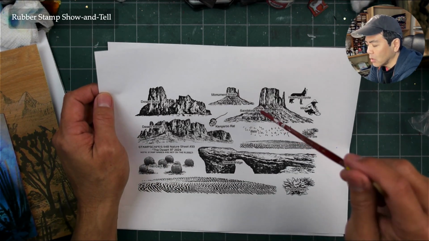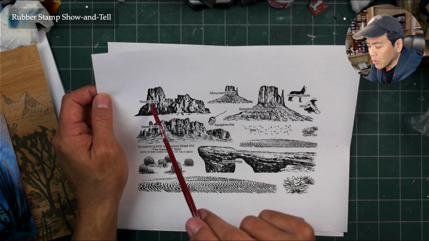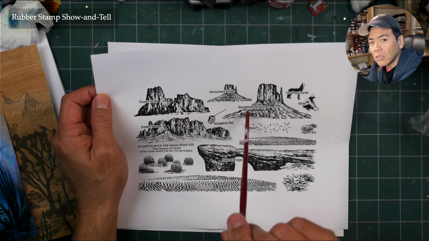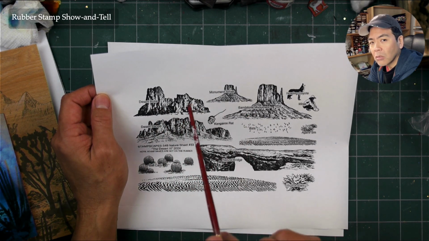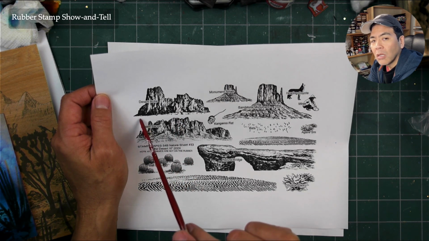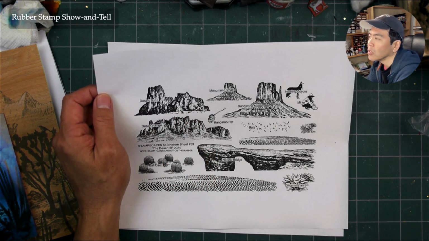We have the monuments right here, two different sizes, desert butte right here, and a desert range. All of these can be used in conjunction with one another, but you can also just use these separately. This one right here is a little bit more open on the bottom, as you can see, and this one here is more closed like that. So it's a little bit different of a visual weight.